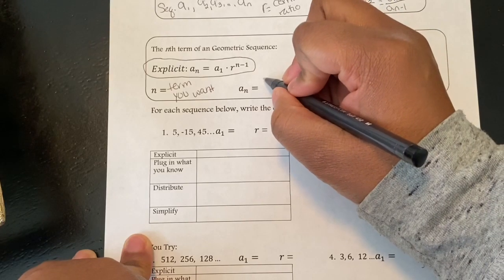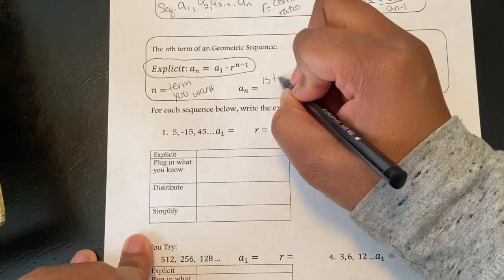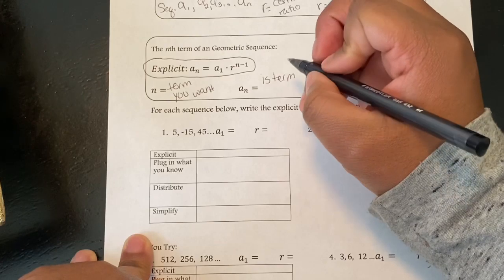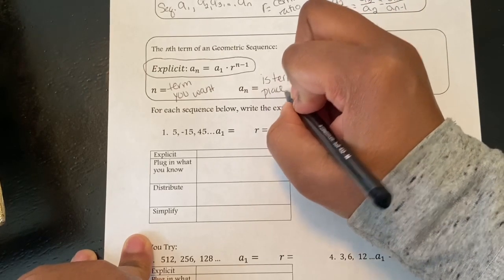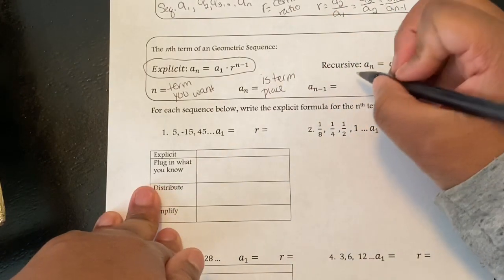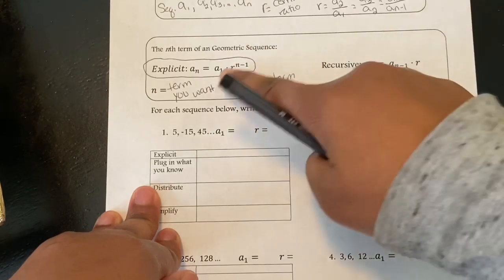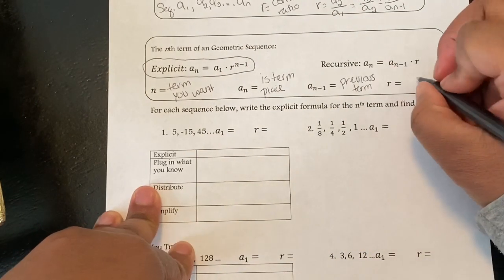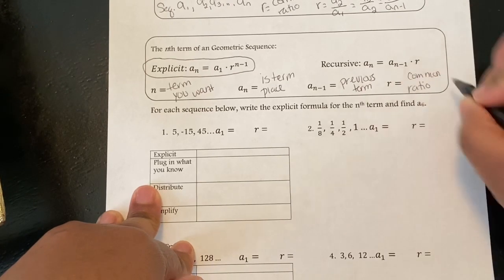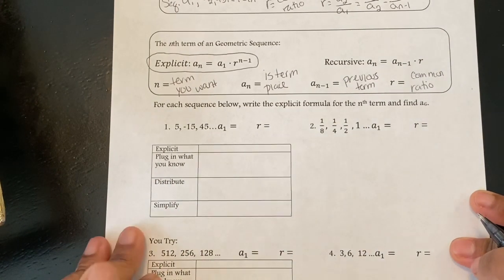a sub n is the term place, or the number that the term is. a sub n minus 1 is the previous term. Again, you really don't need that for this one; that's more for the recursive. And r is the common ratio, the number that you're multiplying by each time.